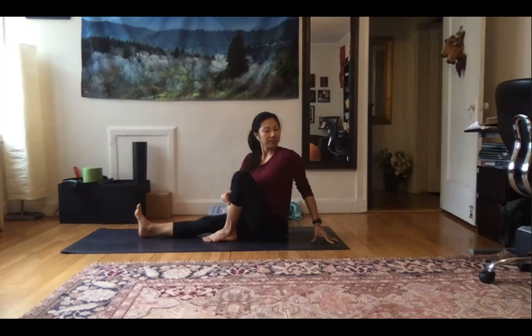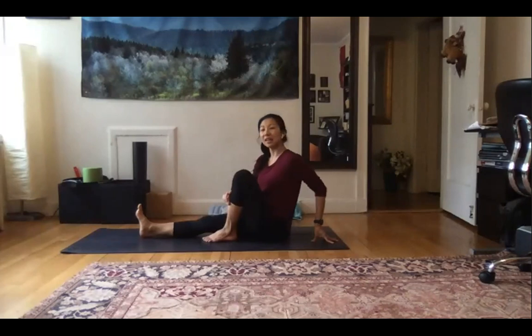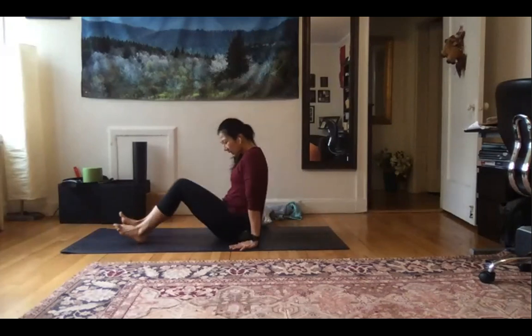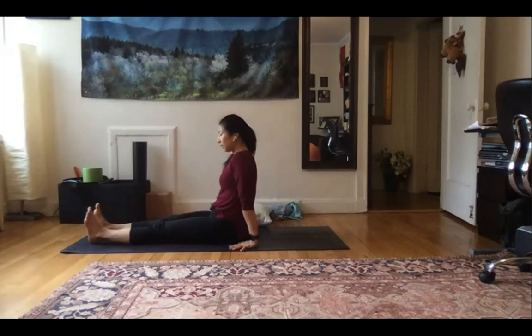Breathing here. And then come back to center. From here, straightening out both legs. If you would like, you can do a little core exercise with me. Otherwise, just meet me on your back.